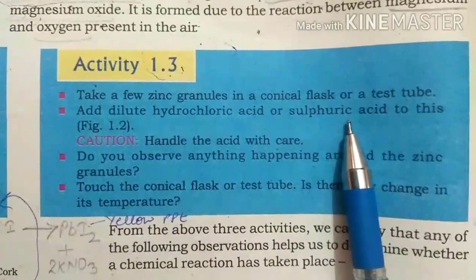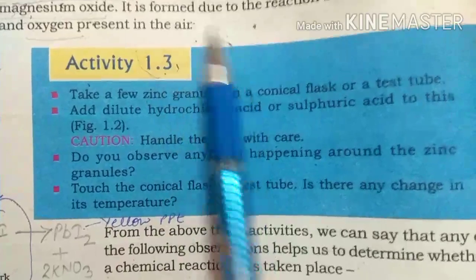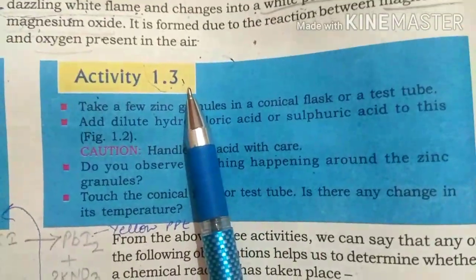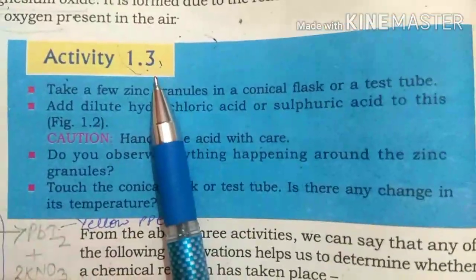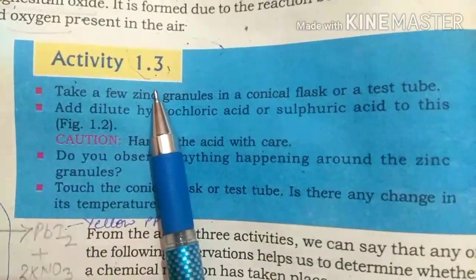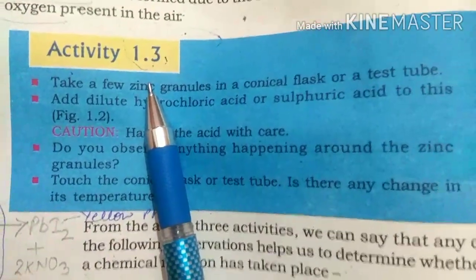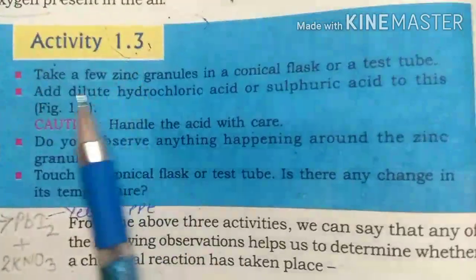Good morning, students. In this lecture, we are going to understand activity 1.3. This is also an example of a chemical reaction. Previously, we have done two activities, 1.1 and 1.2, which were also examples of chemical reactions.